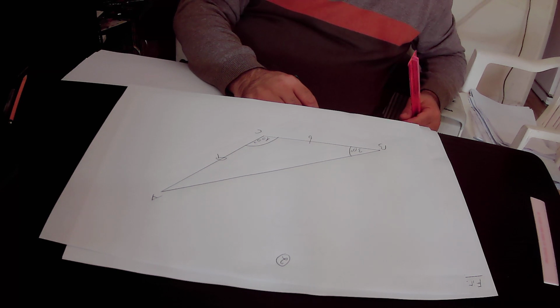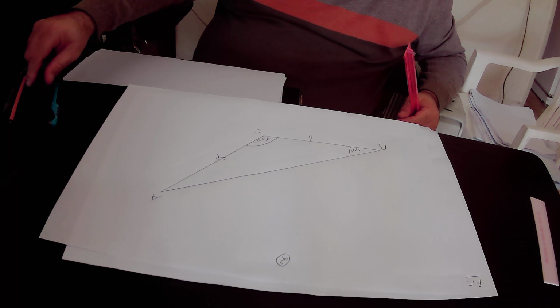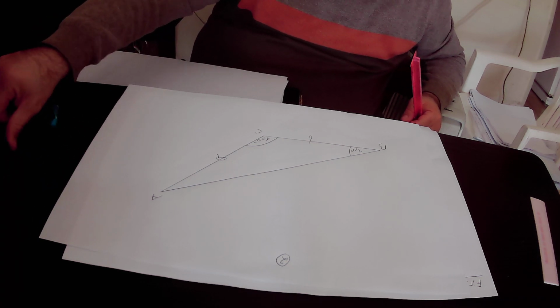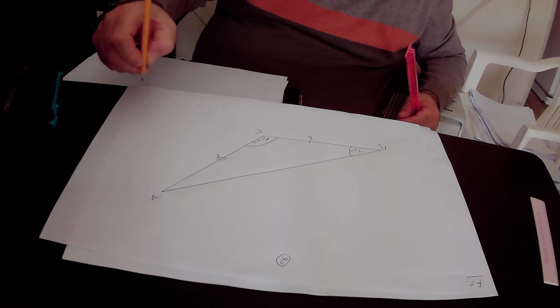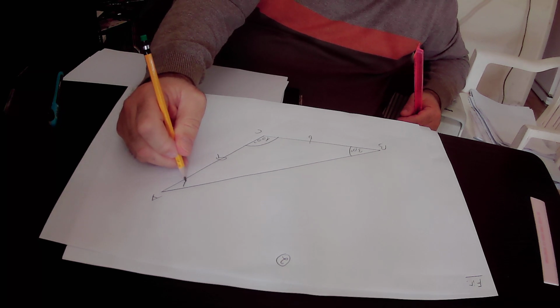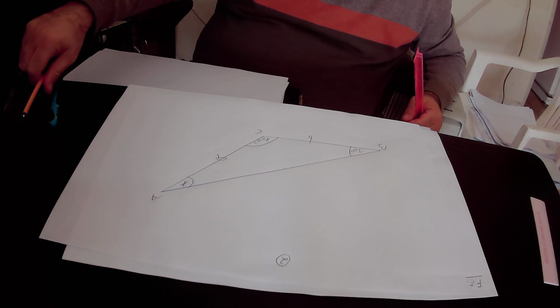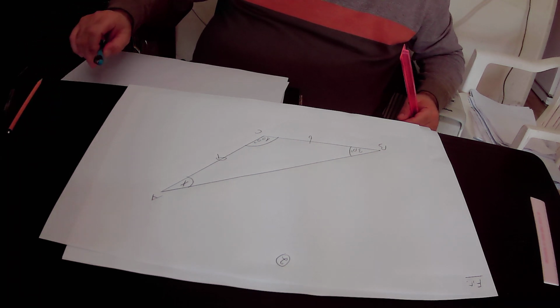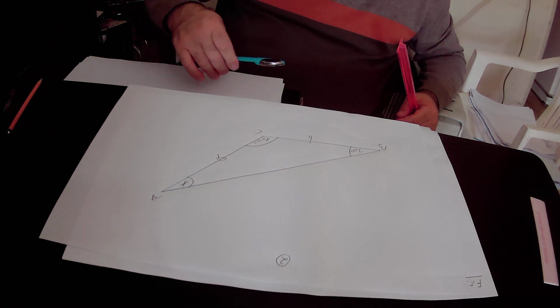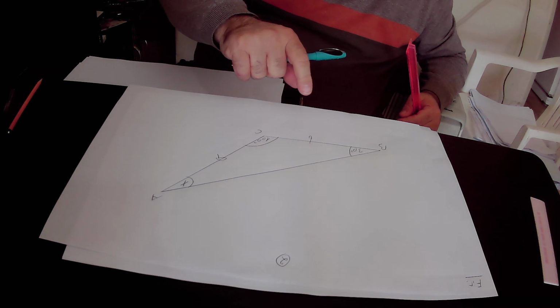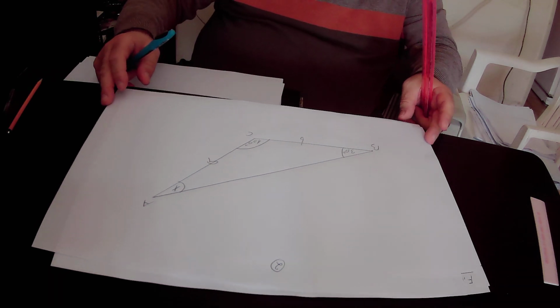And first of all, we will find the value of the missing angle. That is to say, the value of angle BAC that we will define as angle X. We know that the sum of the angles in any triangle is equal to 180 degrees, and especially in triangle ABC.